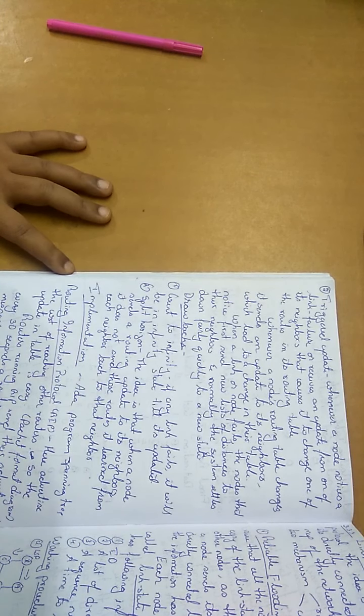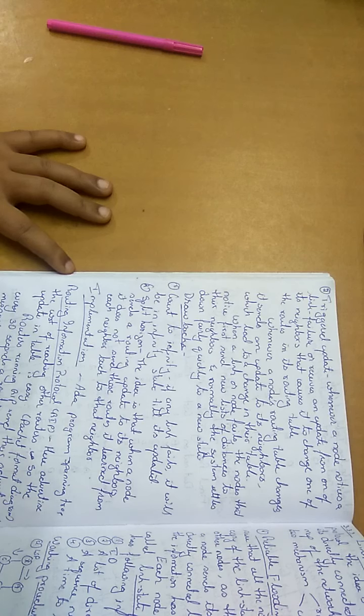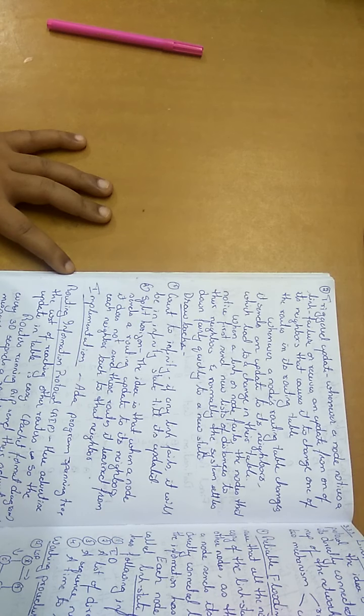Split horizon drawbacks. The idea is that when a node sends a routing update to its neighbor, it does not send those routes it learned from each neighbor back to that neighbor.